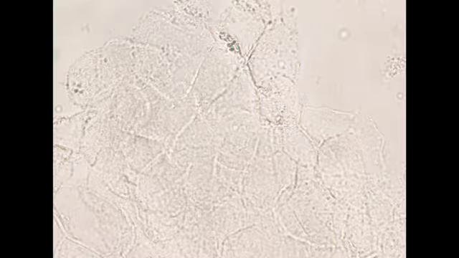Most labs now add a fluorescent stain called calcofluor white to the potassium hydroxide preparation, with subsequent examination of the slide under a fluorescent microscope. Fungal elements will appear as bright yellow-green fluorescent hyphae as the calcofluor white binds to the chitin in the fungal cell walls.